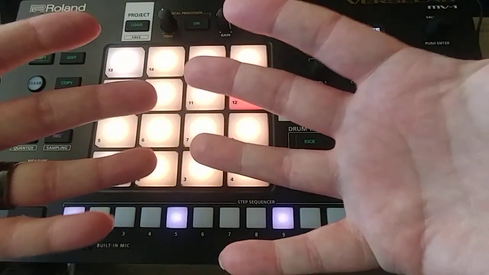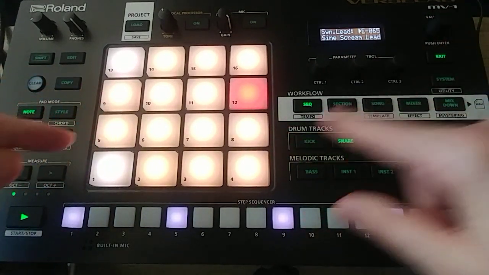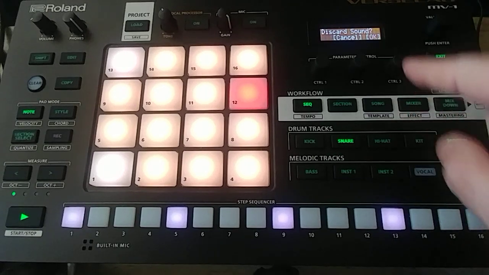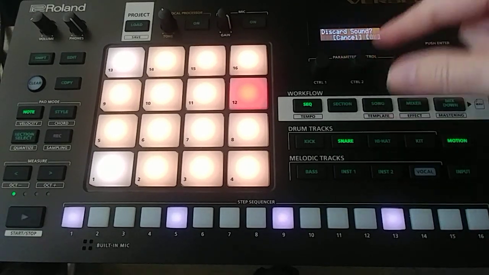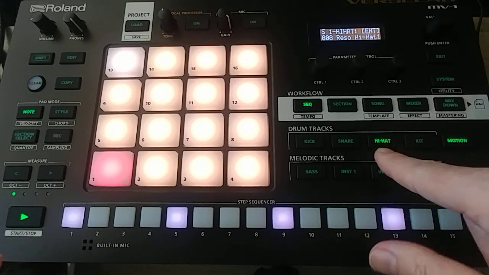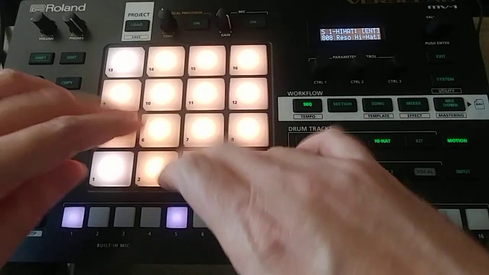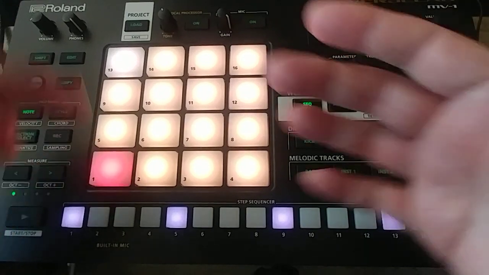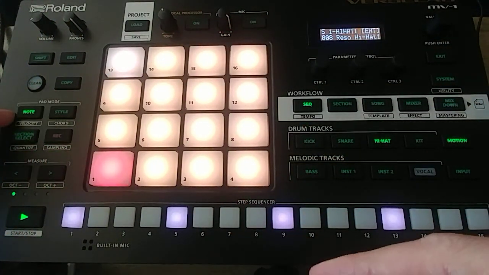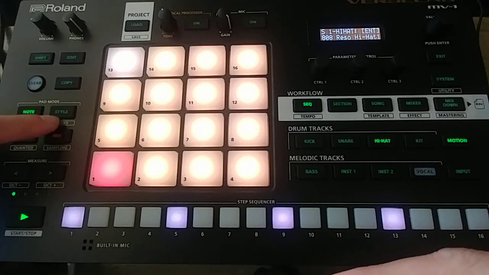So how we get to style mode is first you select a track. For right now, let's go to the hi-hat. We're going to make this easy to listen to. Oops, sorry. It's asking if I want to discard the sound we just put on. That's fine. We don't need that. So anyway, we'll exit from that. We're in a hi-hat, right? Just so we have a sound to work with. So you hit over here in pad mode. We're in note mode, and we go to style mode instead.